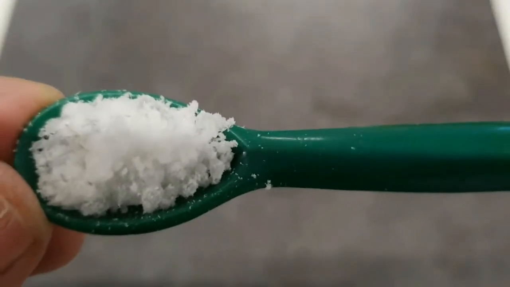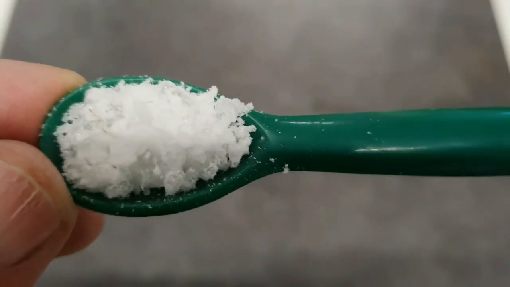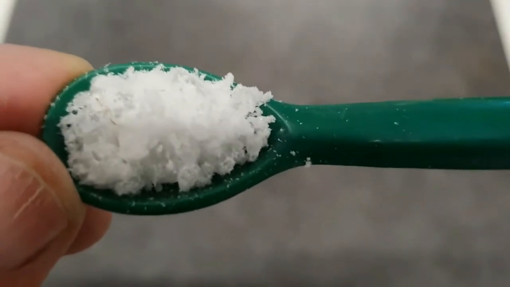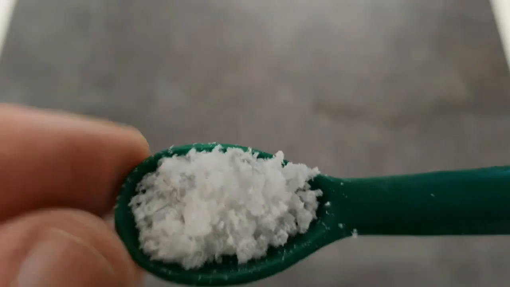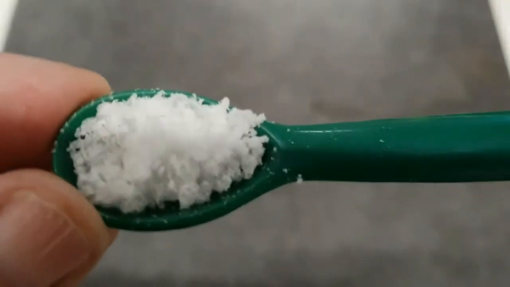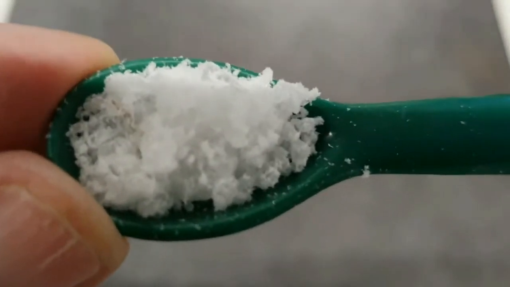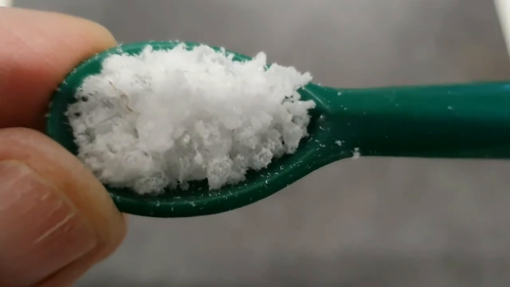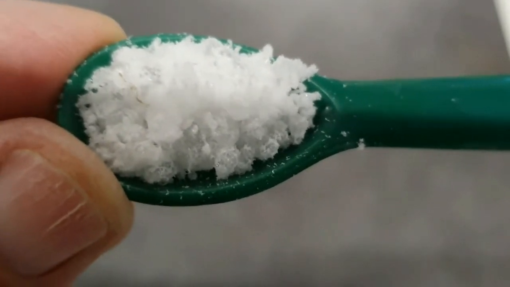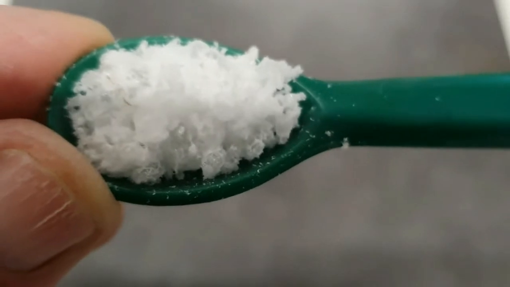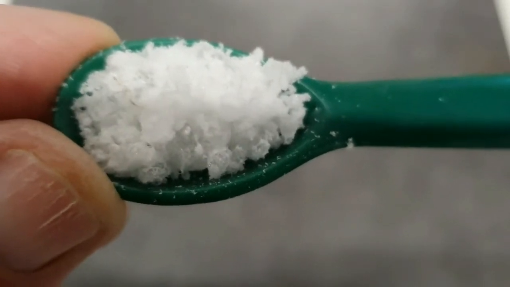No. Apart from that, does it have a lustre? No. So I would describe this as flaky. Little bits, indefinite shapes. There are no definite six-sided shapes which go to make it up. So I wouldn't describe it as crystalline.